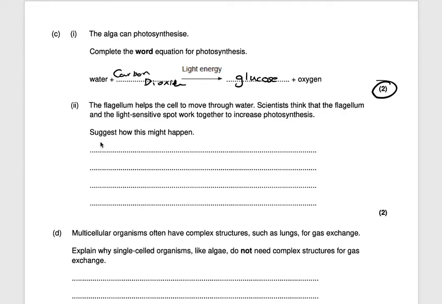Okay, so the light sensitive spot attracts the light, so it attracts the light and tells the flagellum to move towards that.